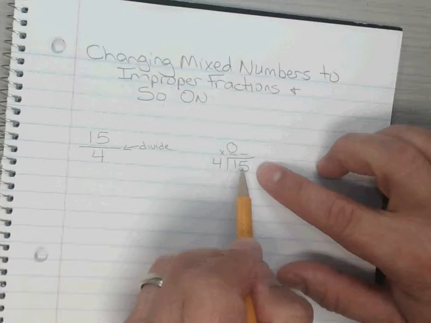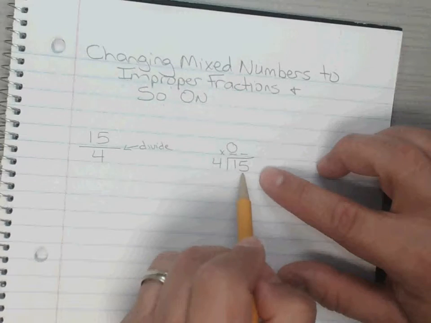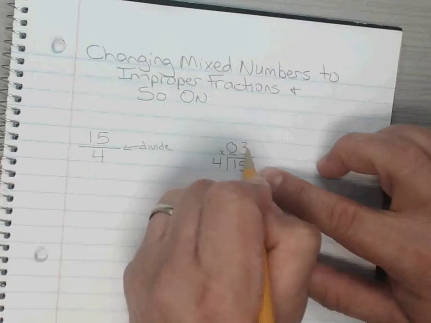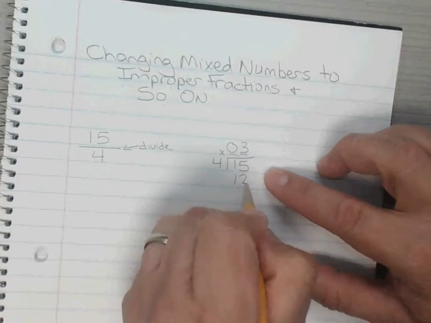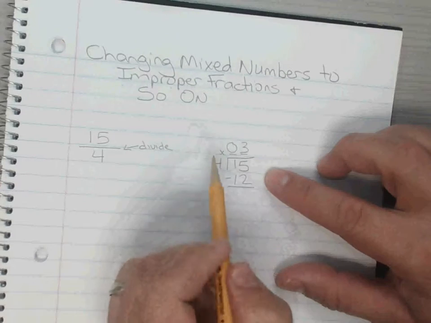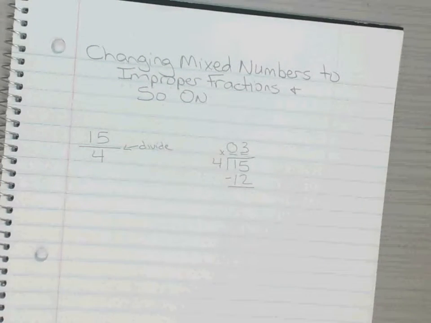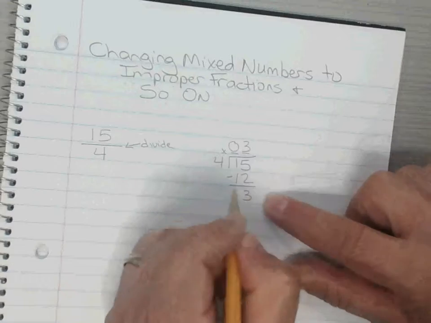Now, 4 times what is close to or equals to 15? And I believe the closest number I can come to is 3, because 3 times 4 equals 12. And that's as close as I can get, because 4 times 4 is 16. And 16 would just be too large. So now I subtract. 15 minus 12 is 3. And this is my remainder.